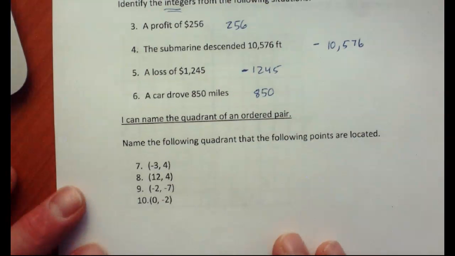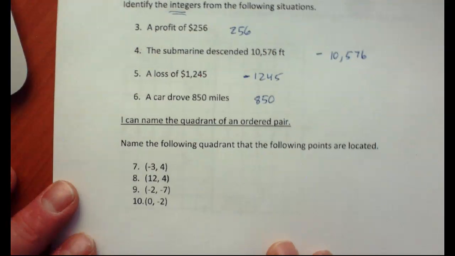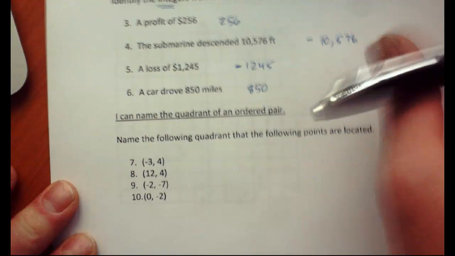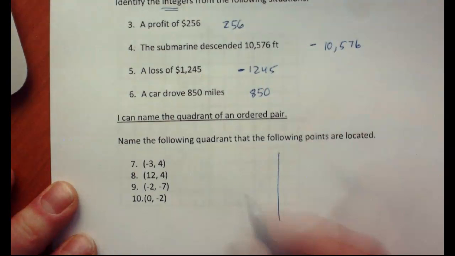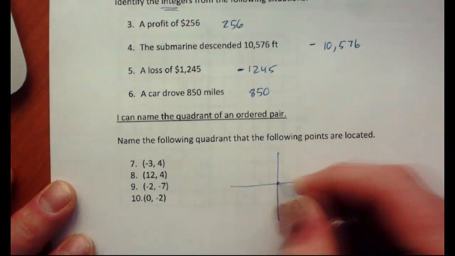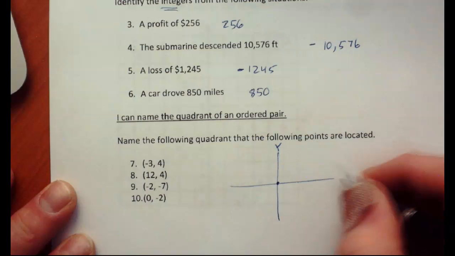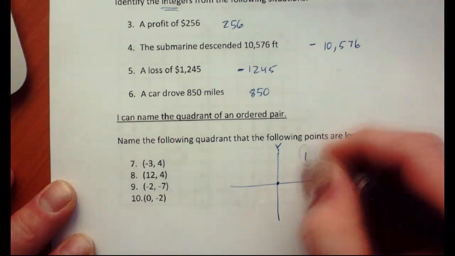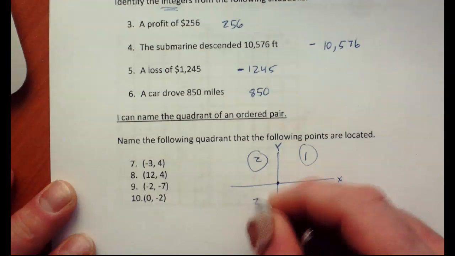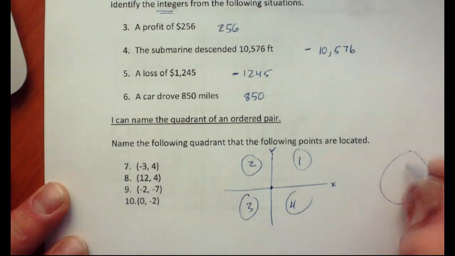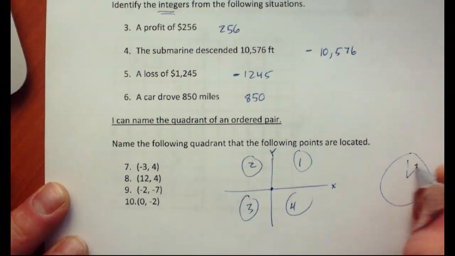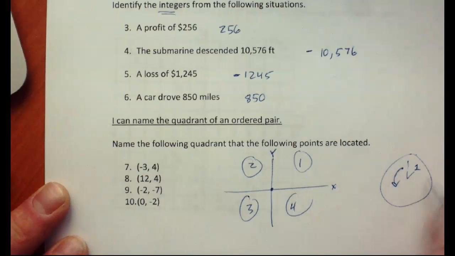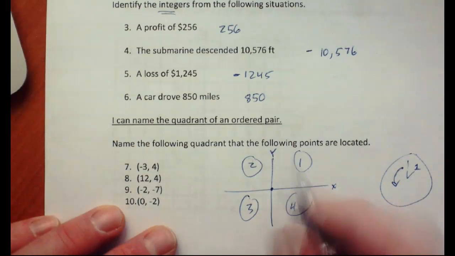I can identify a quadrant from an ordered pair, and then name the quadrant that the following points are located in. All right, I'm just going to take and sketch one out here real quick. This will be 0. This is my y-axis. This is my x-axis. This will be quadrant 1, 2, 3, and 4. I always think about it like a clock that runs backwards. This would be 1 o'clock, and it's going this direction. 1, 2, 3, 4.